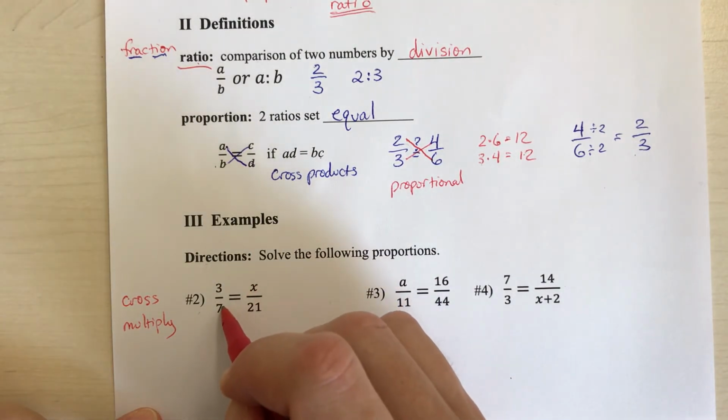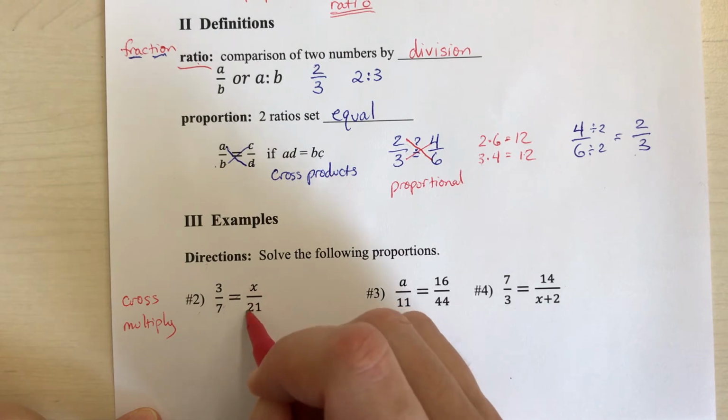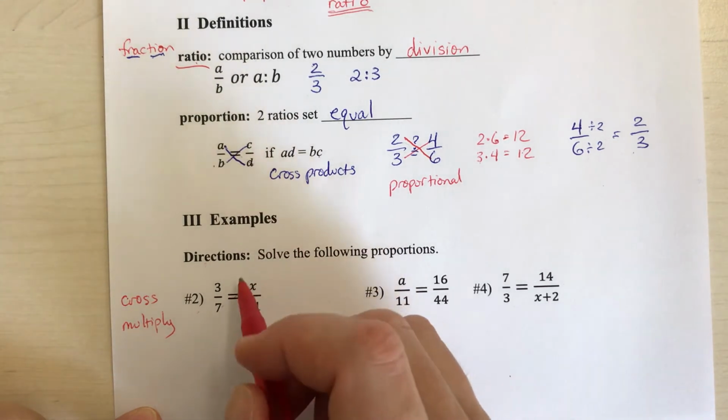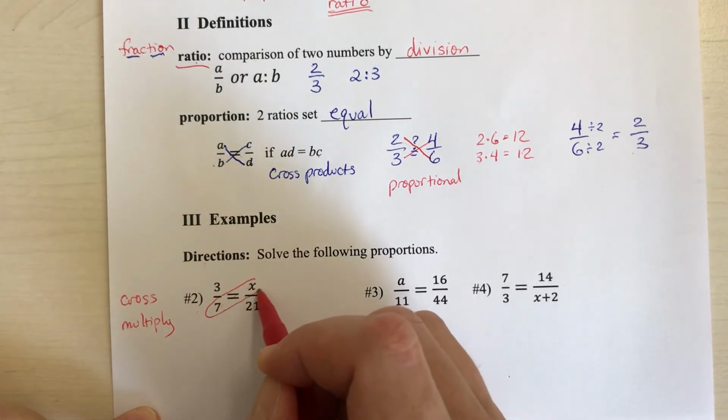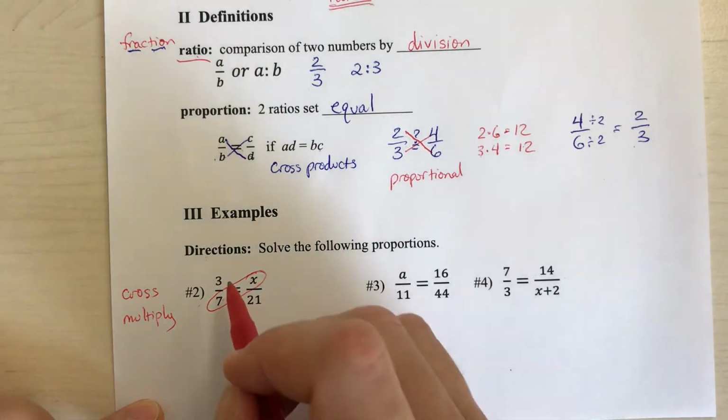Now what I'm going to do, sometimes I've seen people draw lines between them. That's kind of what I did here. I'm actually going to circle that cross product. Now that is 7 times x. So 7x equals, 7 times 7 is 21.